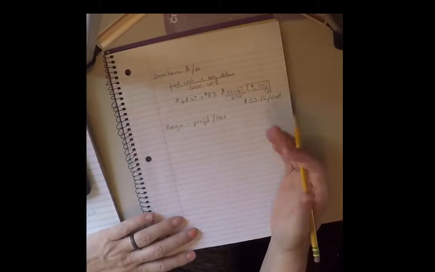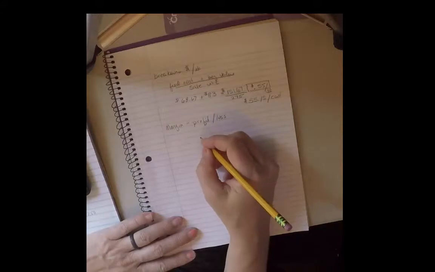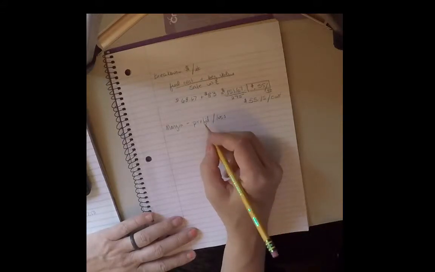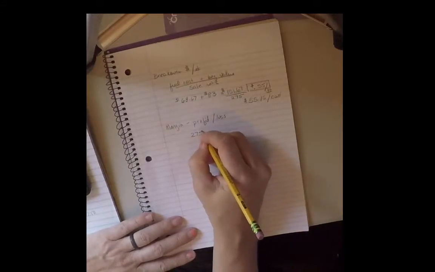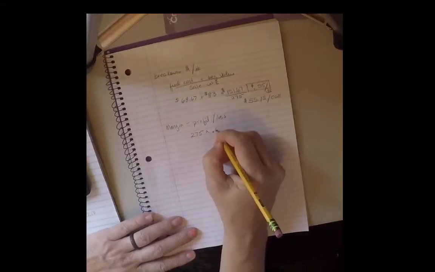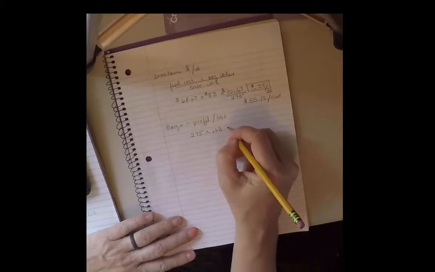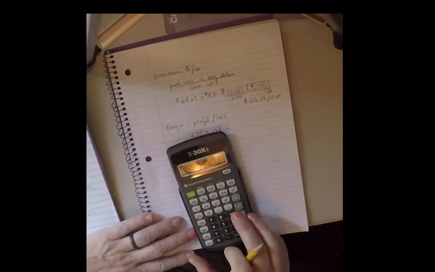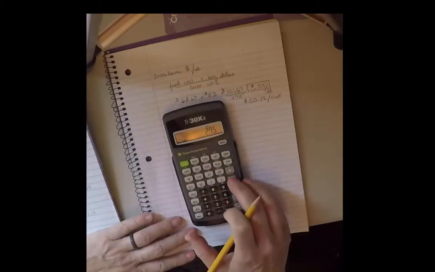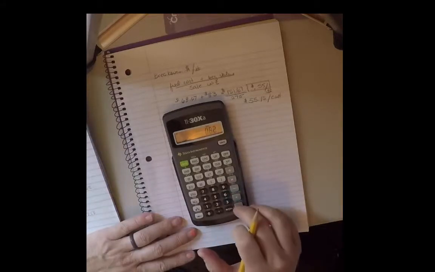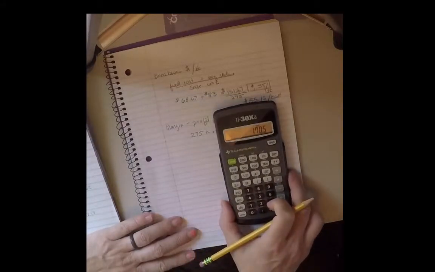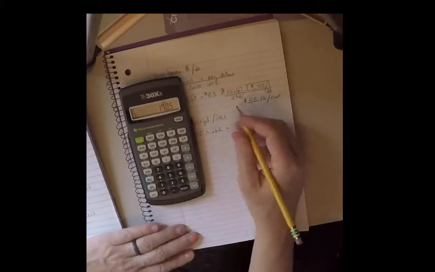The question is, how much? So we're going to figure out our sale price, 275 pounds times 0.62. That's the $62 a hundredweight. That means we're really making $170.50 per pig.